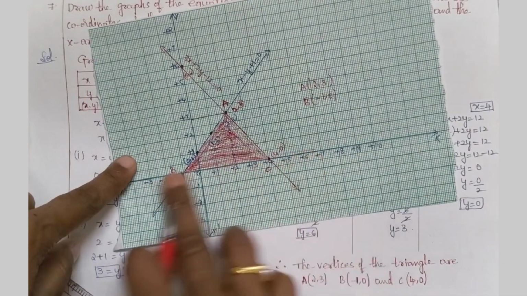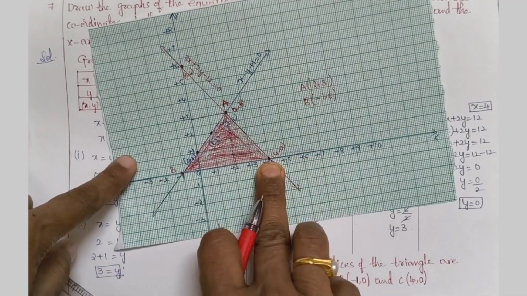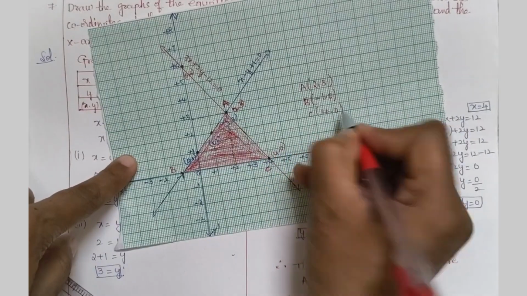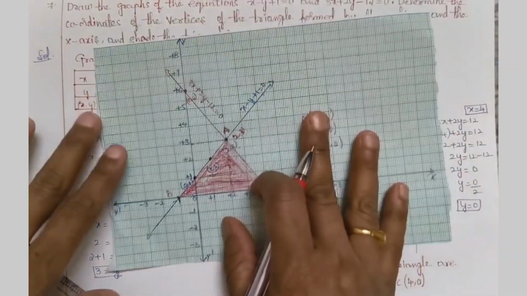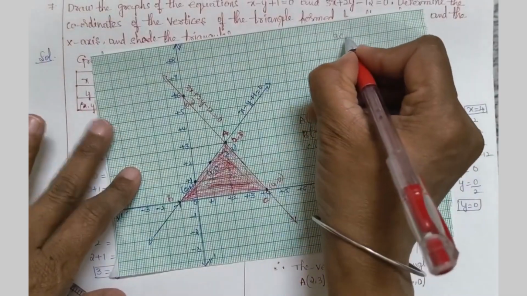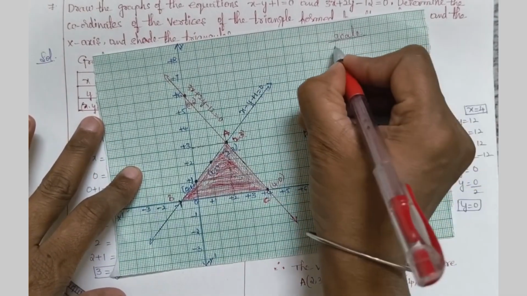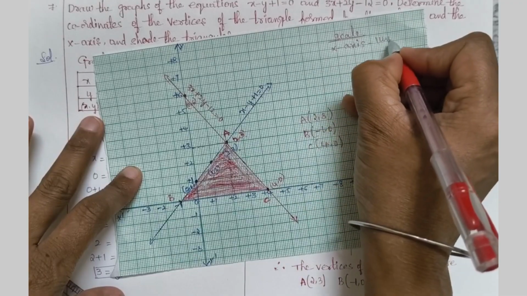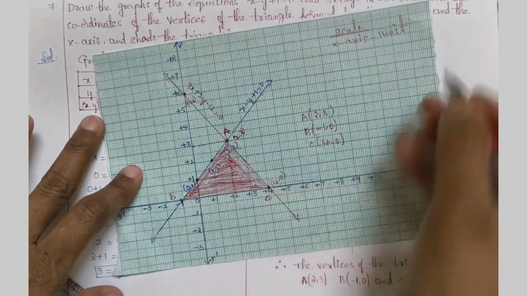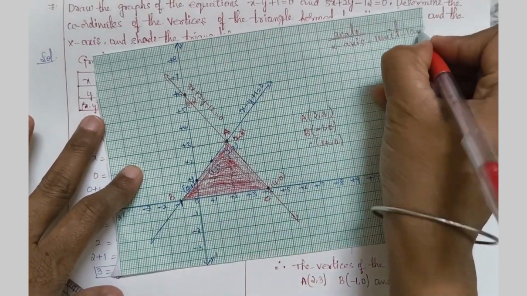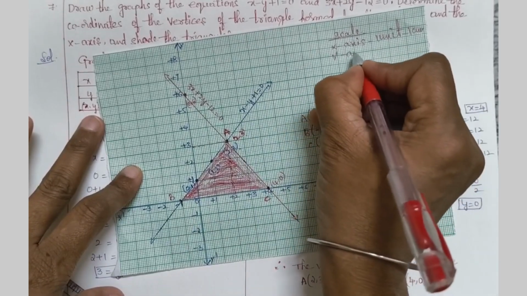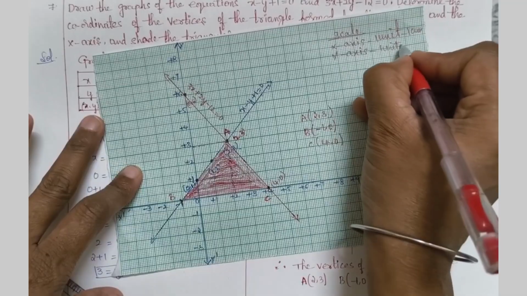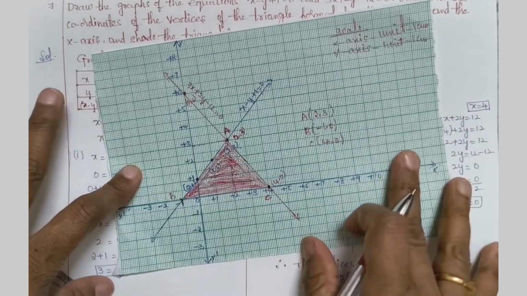Now next, the C coordinates. See here, it is coming on the x-axis only, so number 0. What are the C coordinates? 4, 0 are the coordinates of this one. Now you write the scale also. How are you taking the scale? On the x-axis, 1 unit is equal to 1 centimeter. Next, on the y-axis, 1 unit is equal to 1 centimeter. You write it. This is the answer.